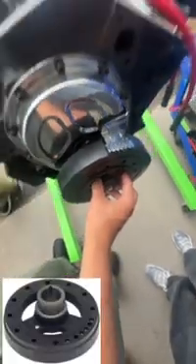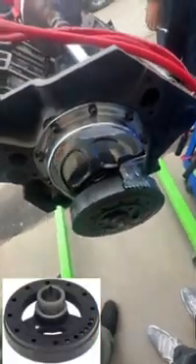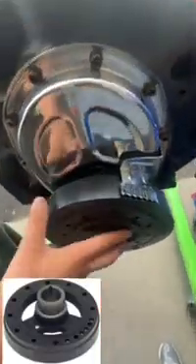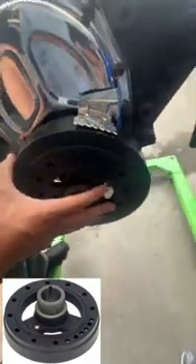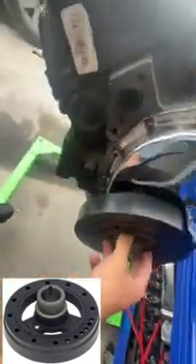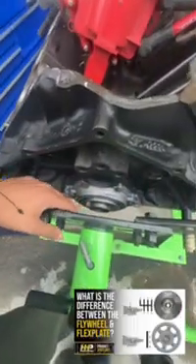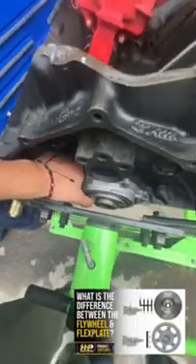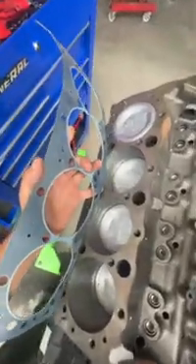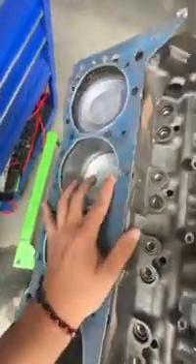Harmonic balancer. What it does is it's a weighted wheel that reduces the vibration on the crankshaft. The flywheel should be back here, but it's not. But what it does is it attaches to the transmission. It's a weighted wheel. Gasket, what it does is seal the pressure on the engine block.